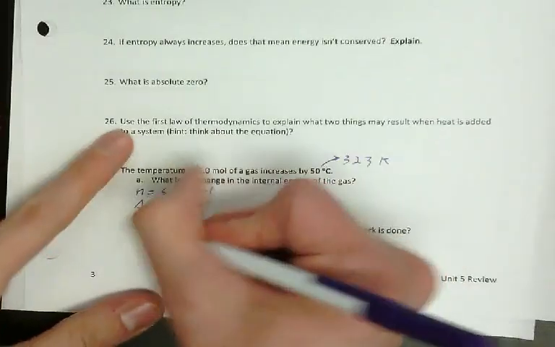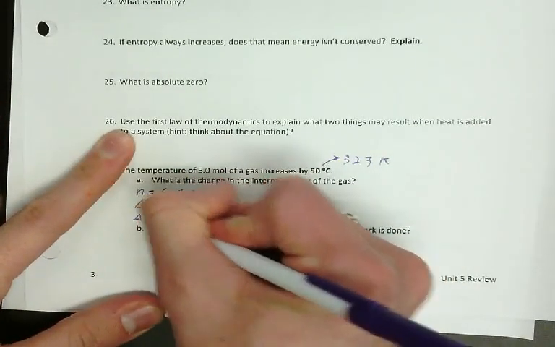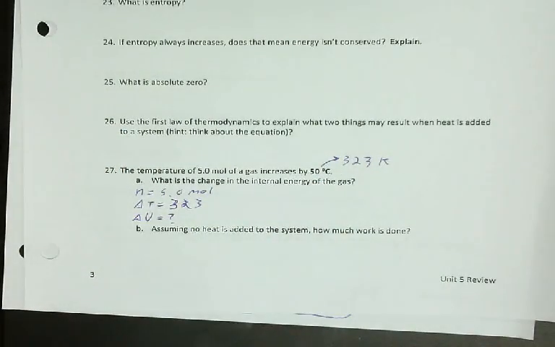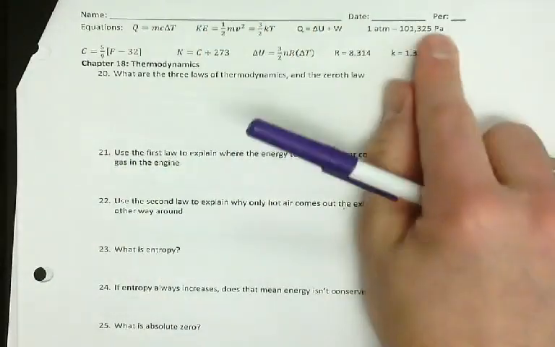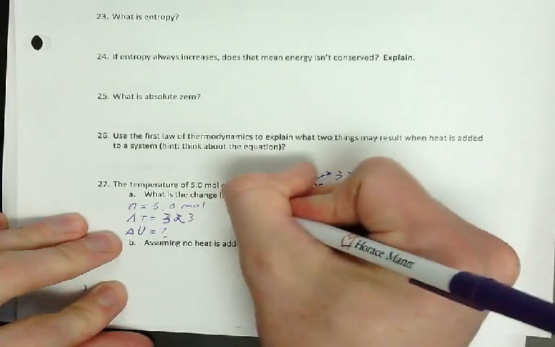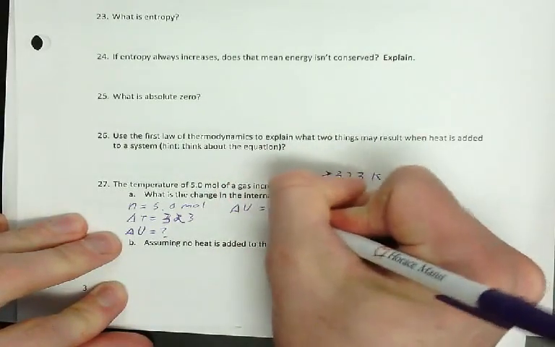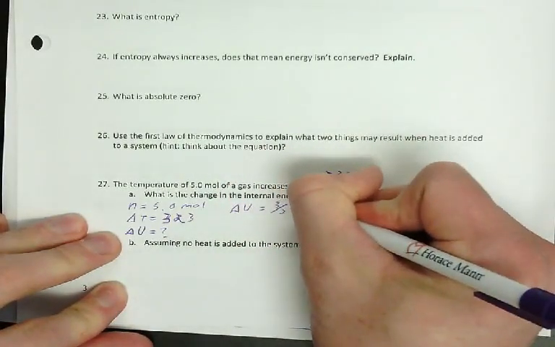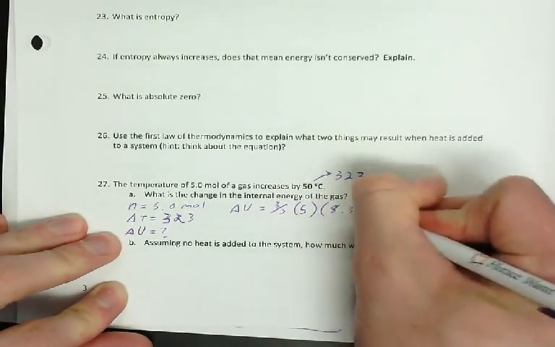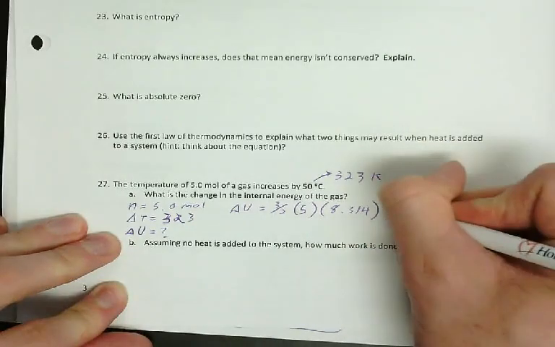And what is the change in internal energy? That one's delta U. That's a hard one to remember, so just be careful. Make sure you remember what that symbol is. So up here, change in internal energy is this one, 3/2 nR delta T. So we got delta U equals 3/2 n R delta T.